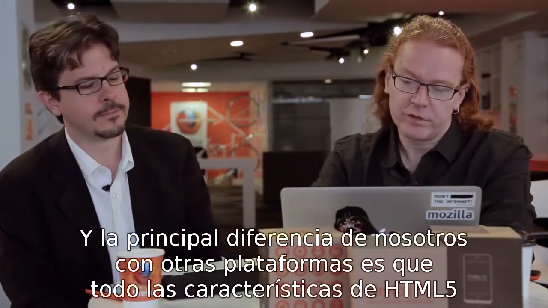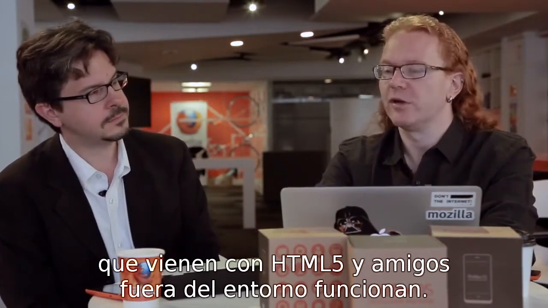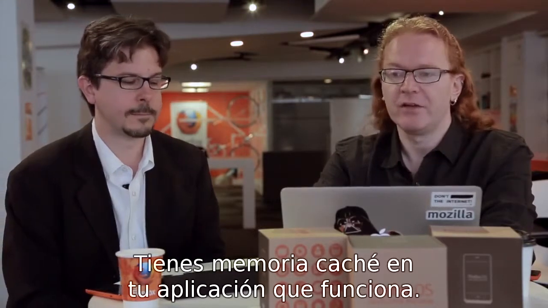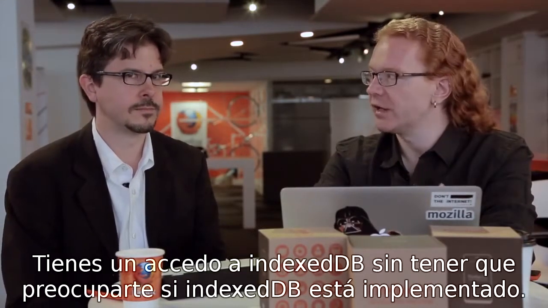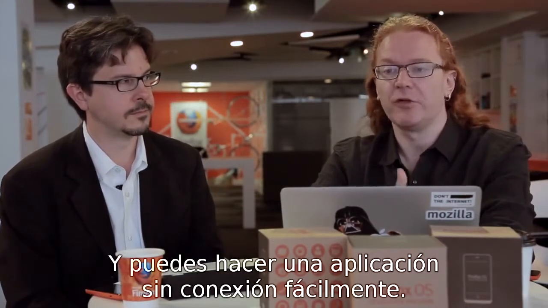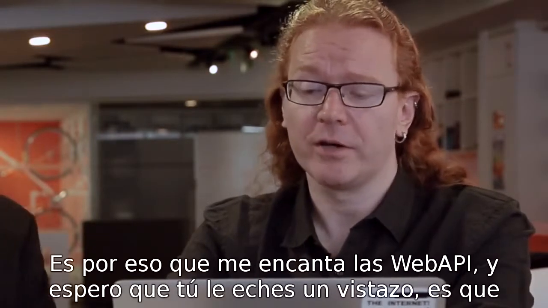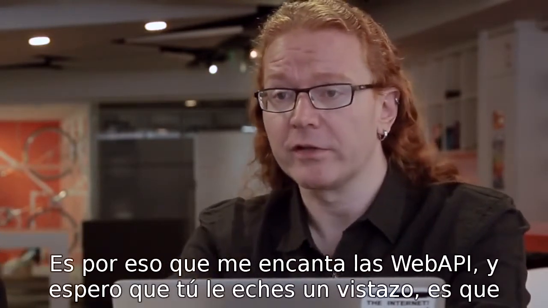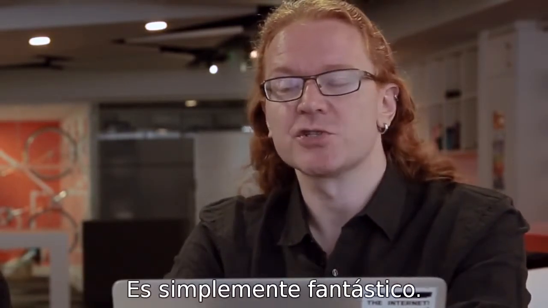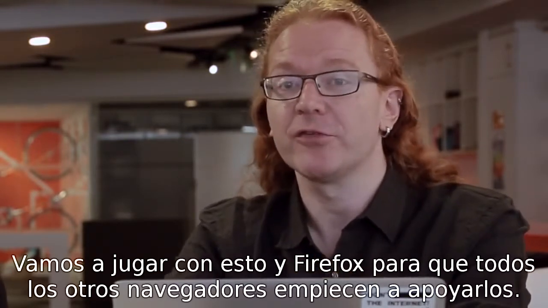And the main differentiator as well to other platforms is that all the HTML5 features that come from HTML5 and friends work out of the box. Yeah. So you have an app cache that works. You have IndexedDB access without actually worrying about if IndexedDB is supported, and you can do offlining of your app rather easily. It's only getting better. It's what I love about web APIs, and I hope you take a look at them, is that I've got so many more toys to play with as a JavaScript developer. It's just gorgeous. So let's play with those, and let's file bugs for all the other browsers as well to start supporting them.